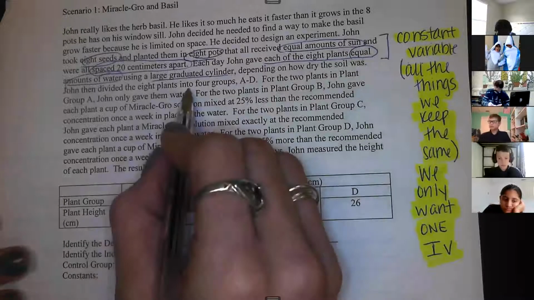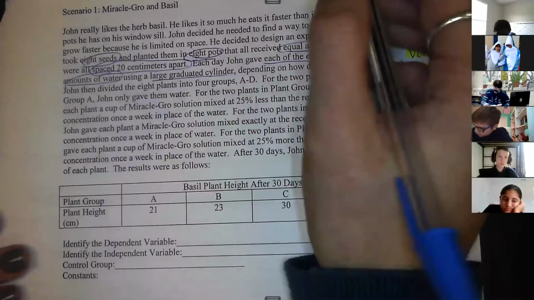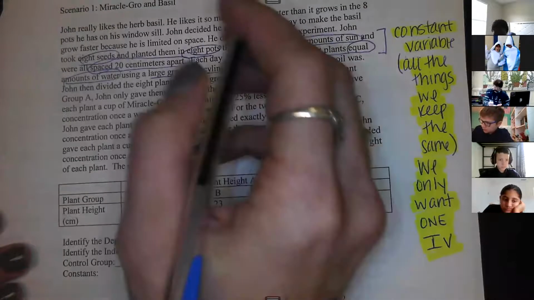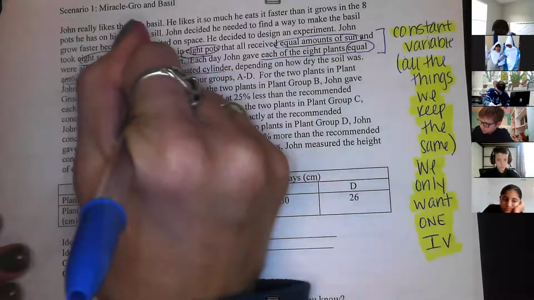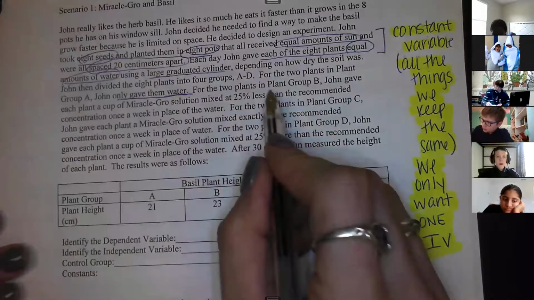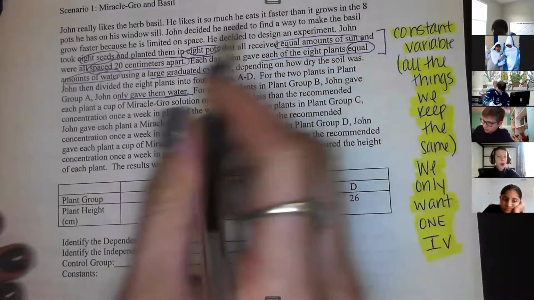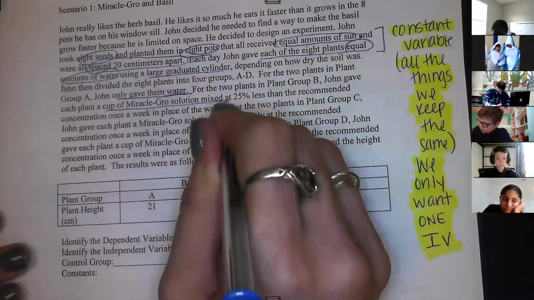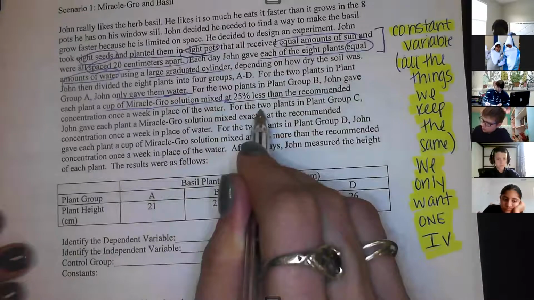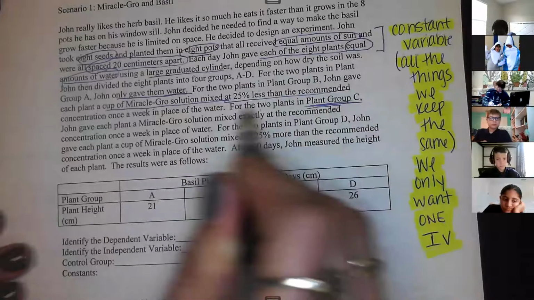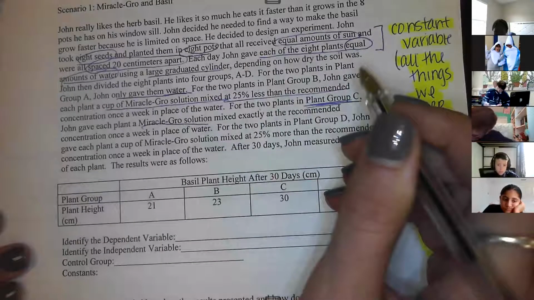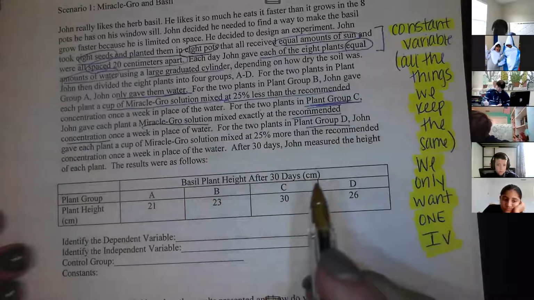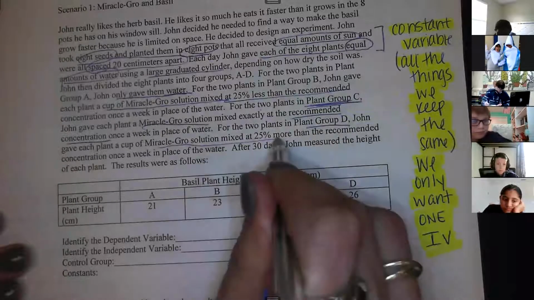He then divided the plants into 4 groups, A through D. So for the 2 plants in group A, John only gave them water. For 2 plants in group B, he gave them a cup of Miracle-Gro solution. For the 2 plants in group C, he gave them Miracle-Gro at the recommended concentration. And then for group D, he gave them extra Miracle-Gro.